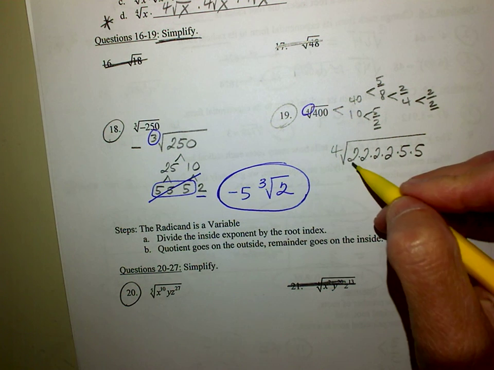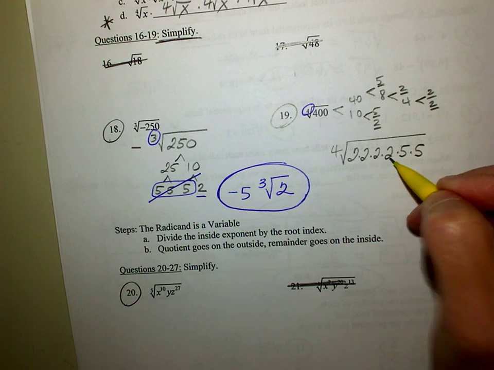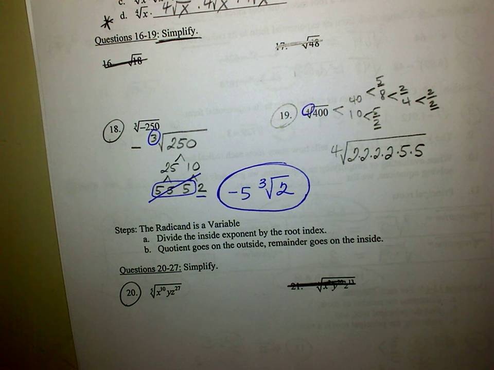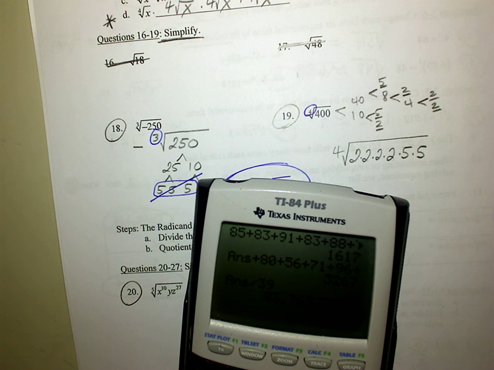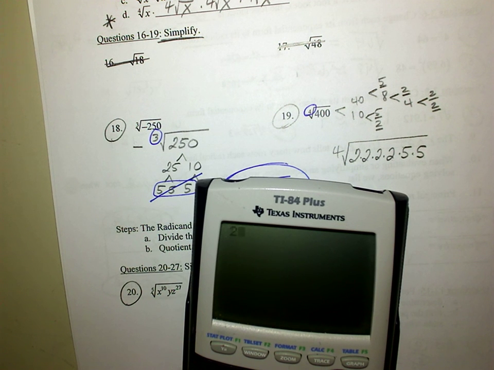Let's see. All right, that should be good. Let me double check real quick. And here's how I'm checking it. I'm just doing 2 times 2 times 2 times 2 times 5 times 5. I'm making sure that's 400.